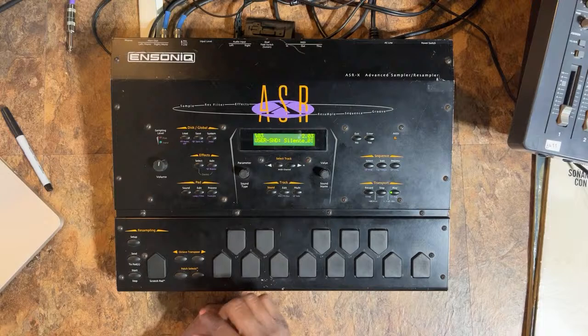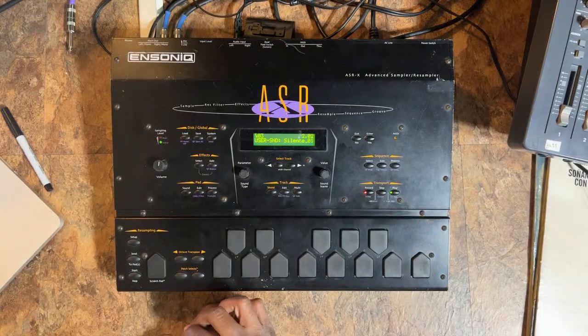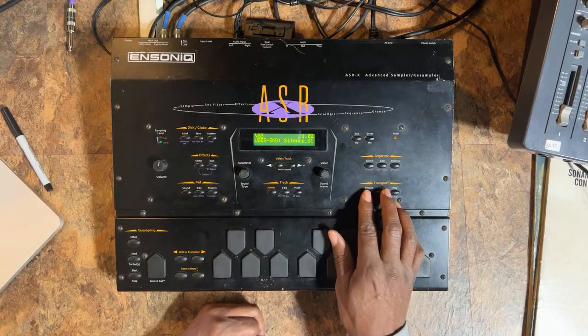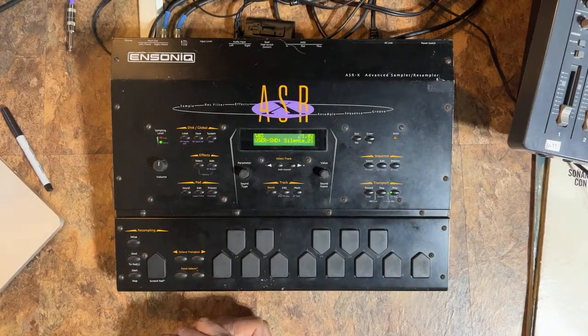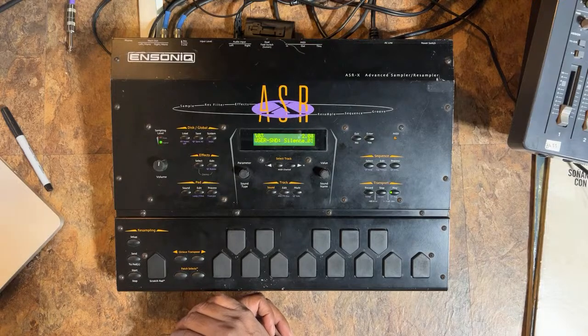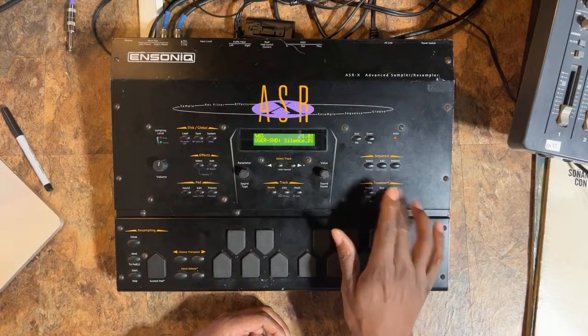Add that in. I'm cool. I'm still thinking about that frequency. And I'm not gonna quantize it. That's my natural rhythm.